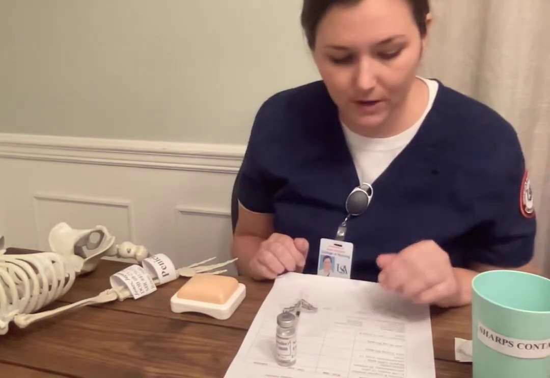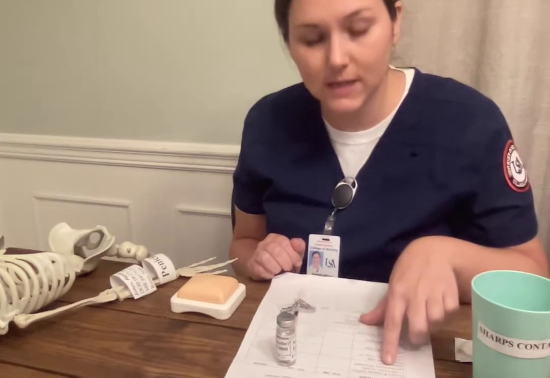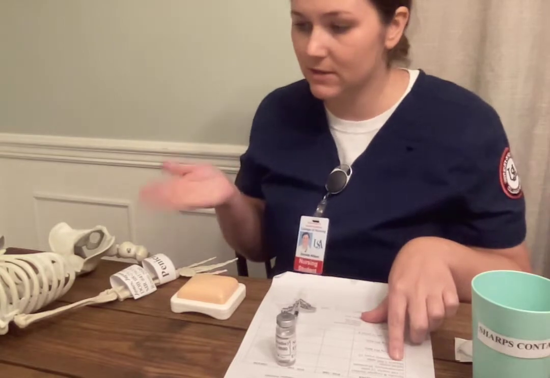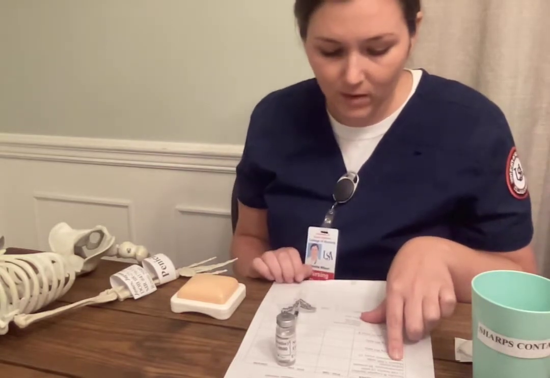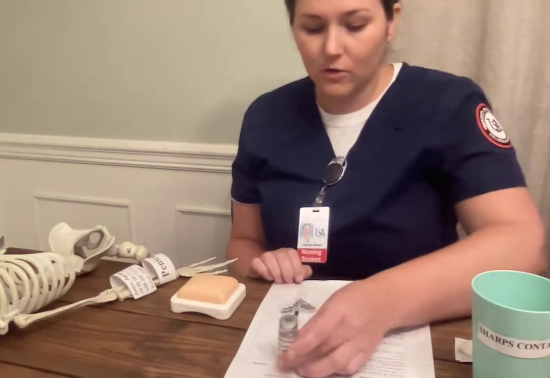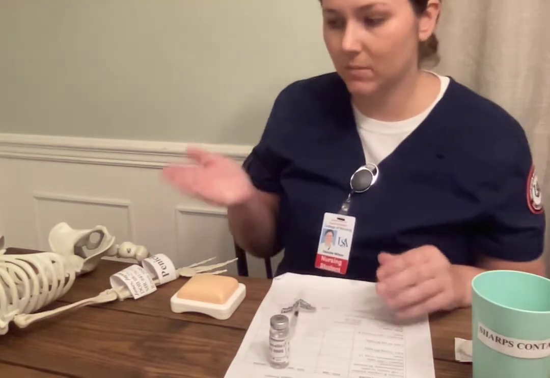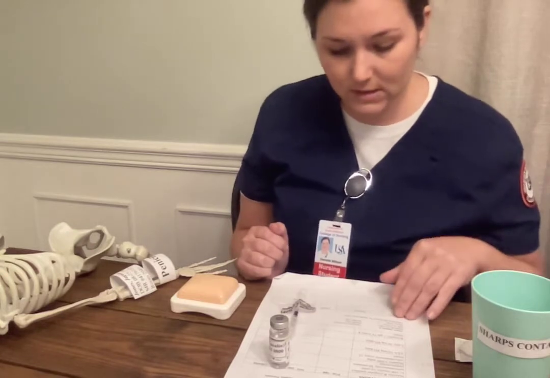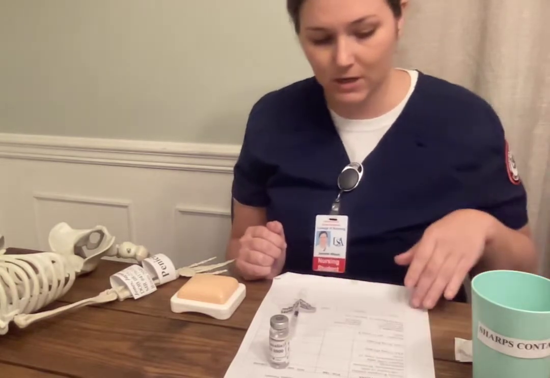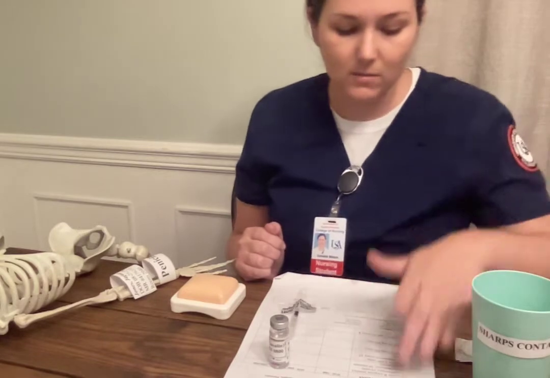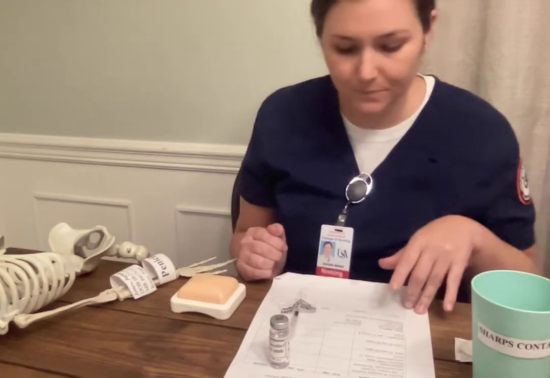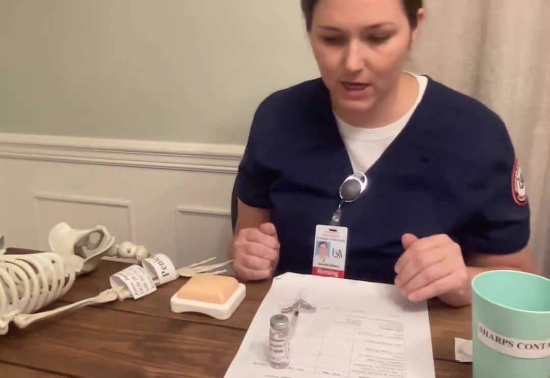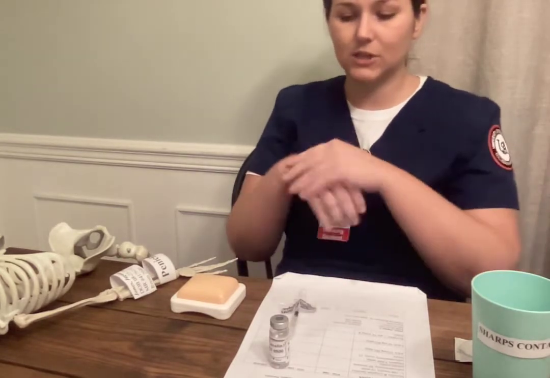I'm going to make sure that I have the right route. The right route is subcutaneously. The right time, 30 minutes before meal, and it is 30 minutes before his meal. The right indication, Novolin R is given to diabetic patients to help regulate blood glucose levels, and the right documentation. So I have all the elements of a legal prescription present. Okay, so now that I have done my third check, I will perform hand hygiene.